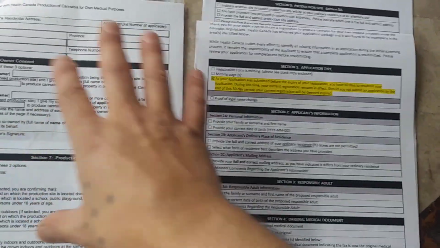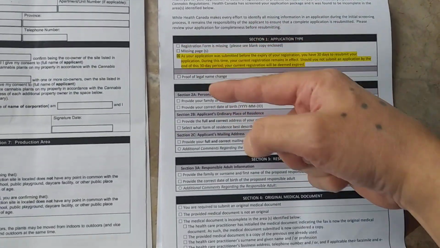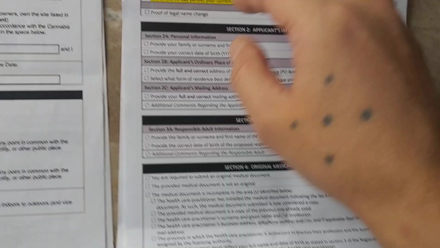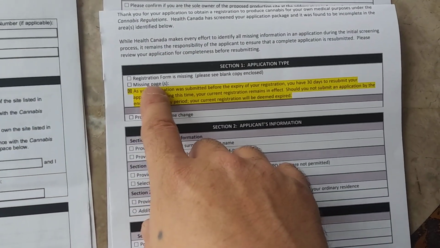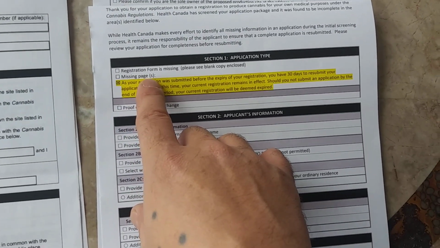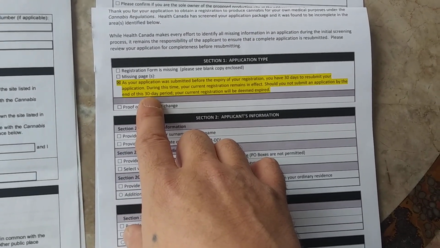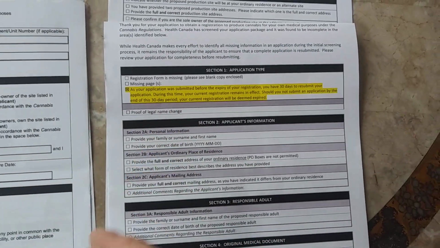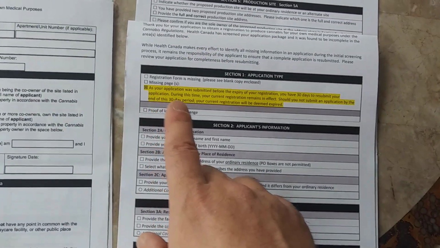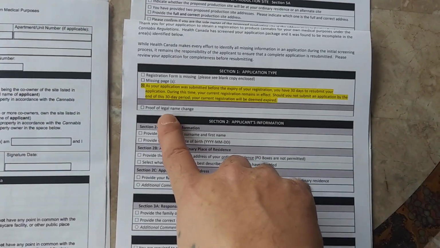They'll send the whole application back, okay, with this little kind of check mark. So it has every single section. You can see section 2, section 3, section 4, right? And it'll tell you here, registration form is missing page or pages. Here it says, as your application was submitted before the expiry of your registration. So basically, if you send it in for the renewal, which is what I was doing, as long as it's before the expiry date, you're fine. And you have 30 days, okay, to resubmit your application.